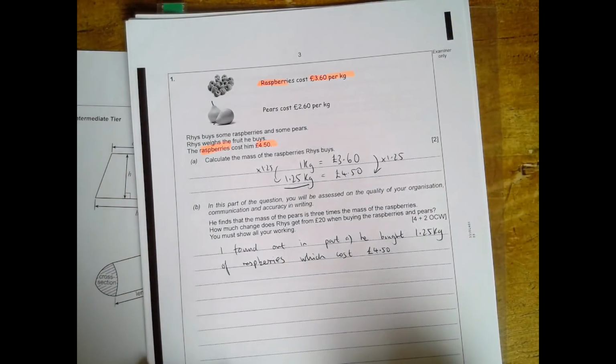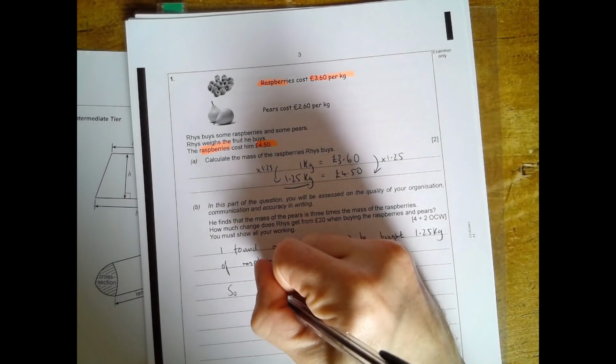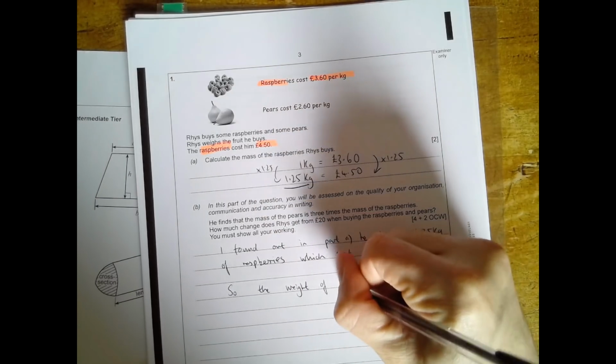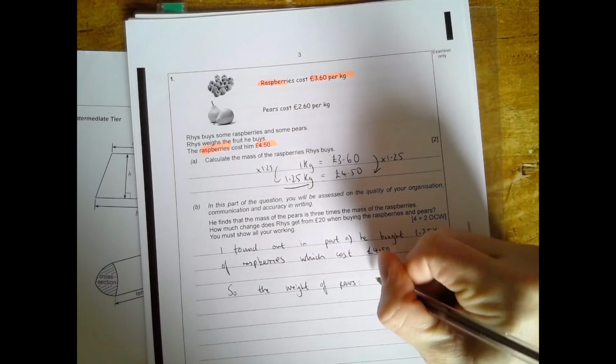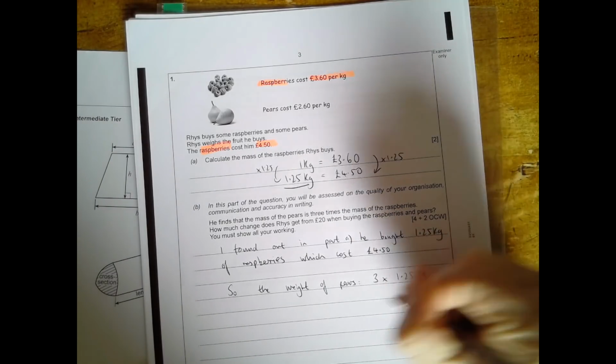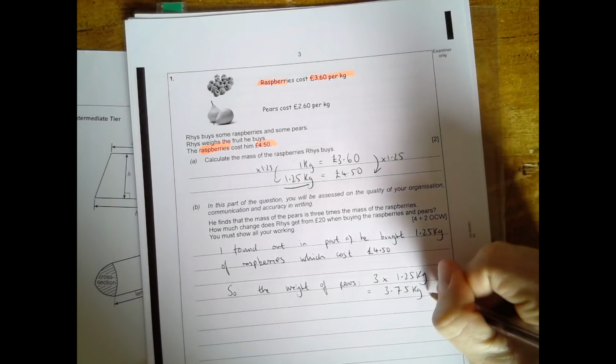Okay, so from there, the weight of the pears would be 3 multiplied by 1.25 kilograms, which is 3.75 kilograms.